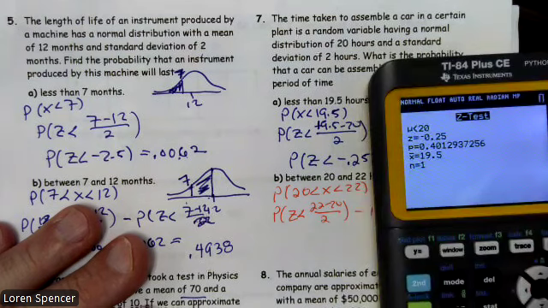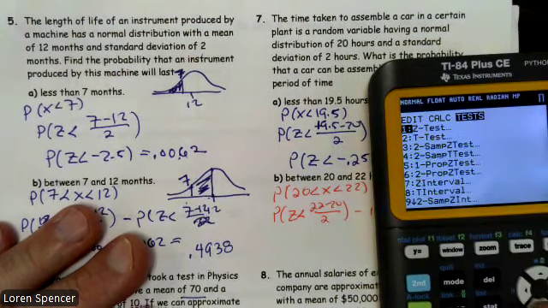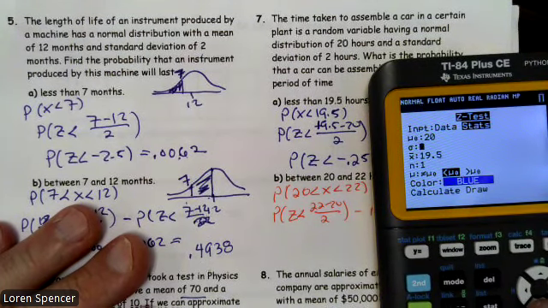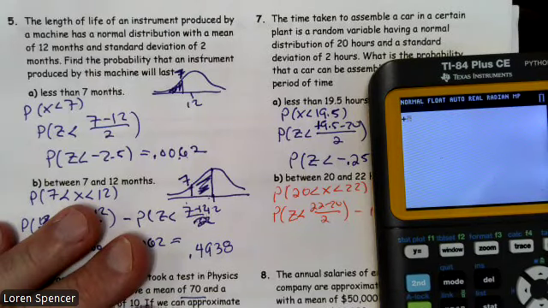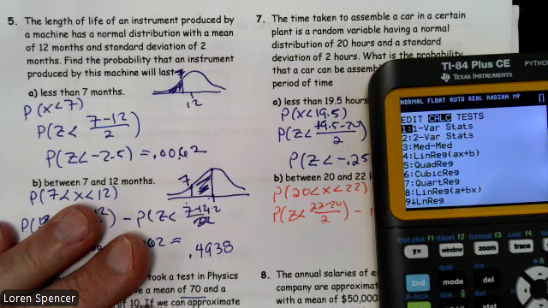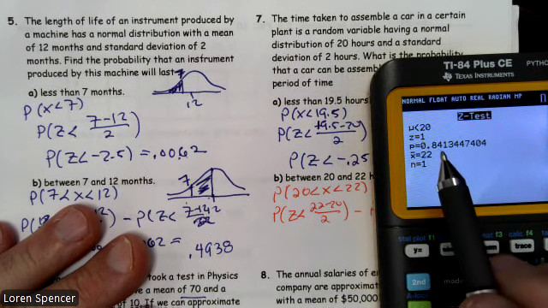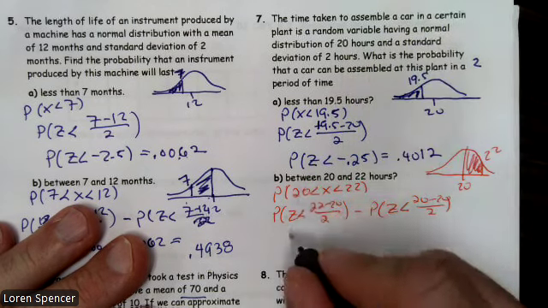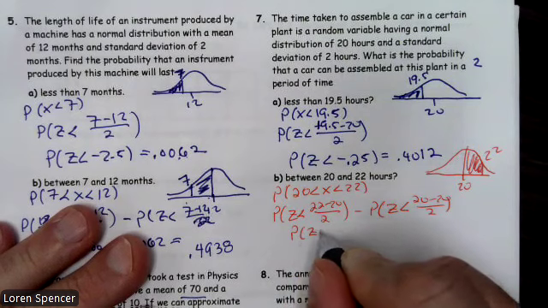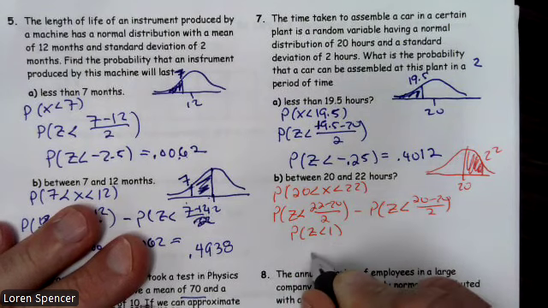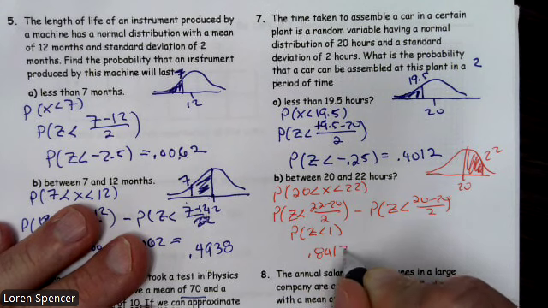Now, I need to do this first one. So stat test, Z test. I'm going to change this to a 22. Stat test, don't know what I did there. And I get the probability Z is less than 1 is 0.8413.